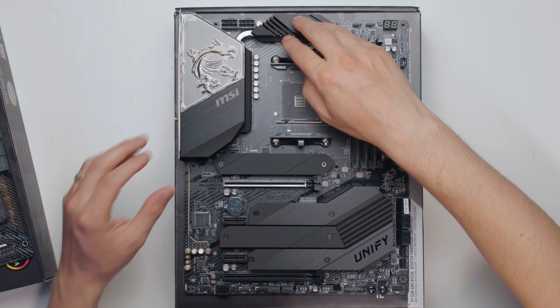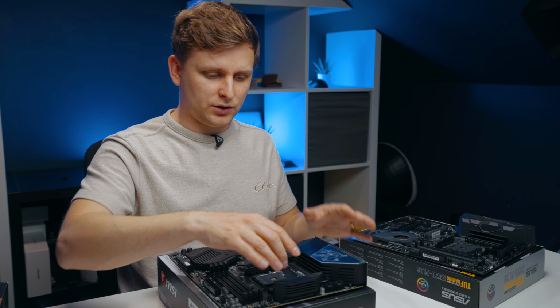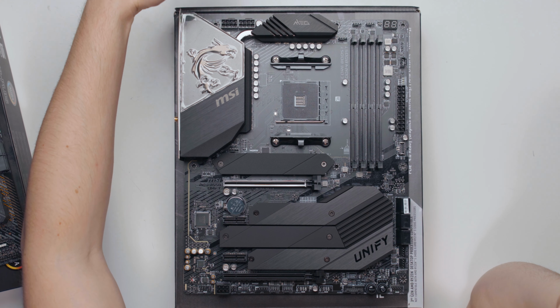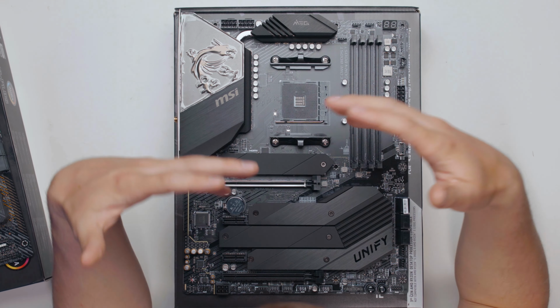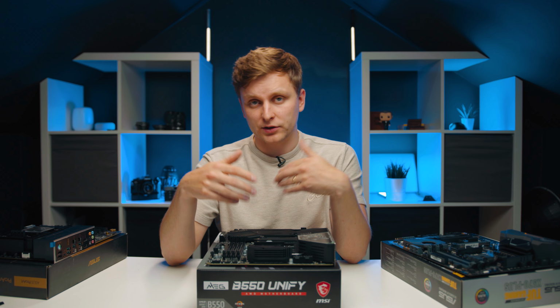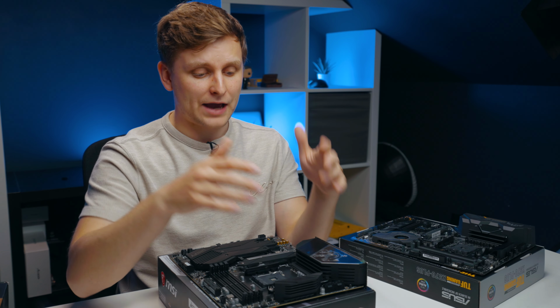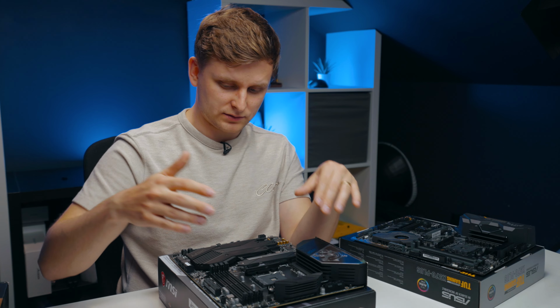You've got pretty good heat sinks for your VRAMs over there. That's really good. You've got two 4+4 CPU power connectors over there. So if you want to overclock your CPU, this is an AMD board, so if you want to use something like Precision Boost Overdrive for your CPU, you can actually get that extra power from your power supply.